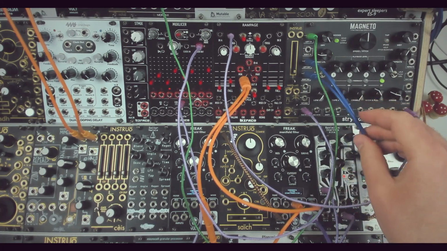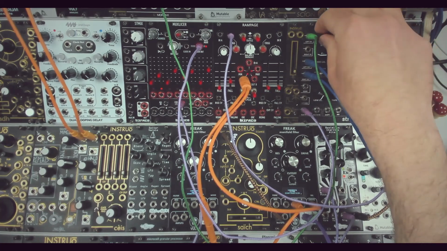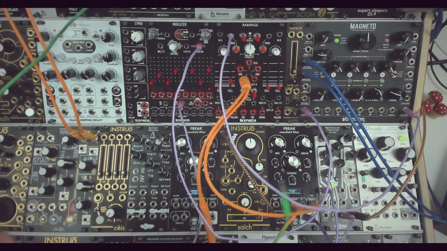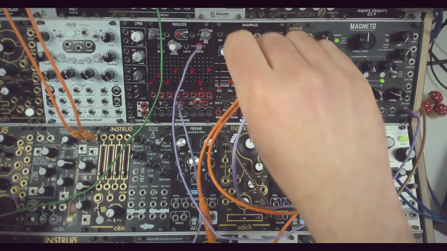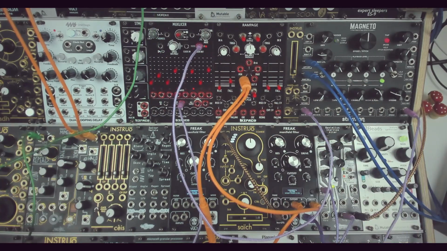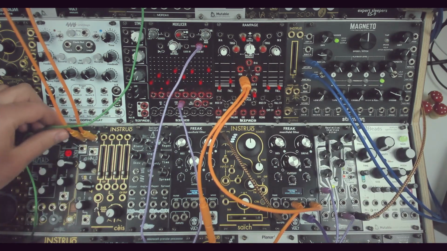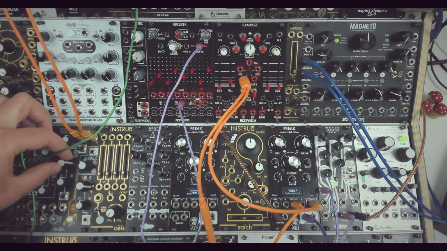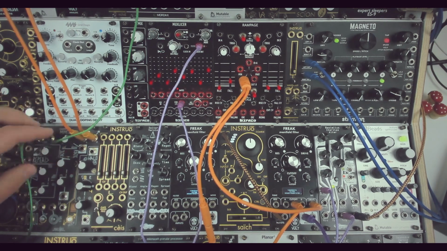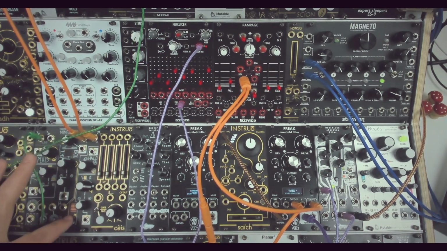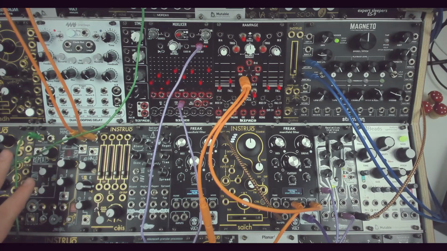Now let's have a look at the Mimeophon. So I will just take this down and also this here out. So now this is coming from the Mimeophon. Let's add some delays. So here we don't have a tap tempo control. Maybe I will take this out for a second. We don't have tap tempo control, but we can set the delay time manually.